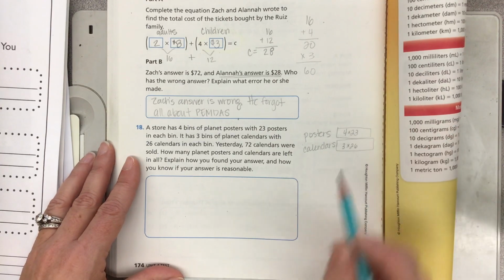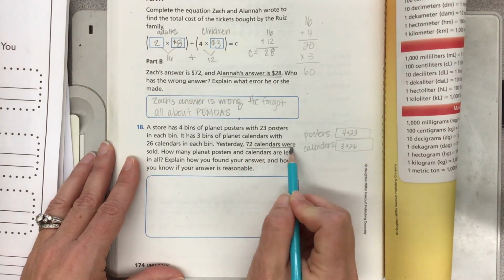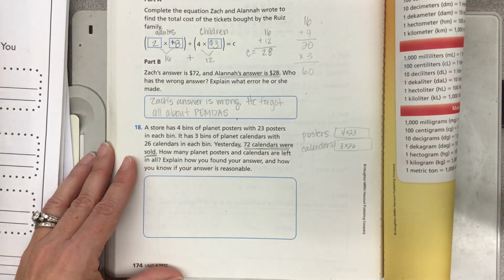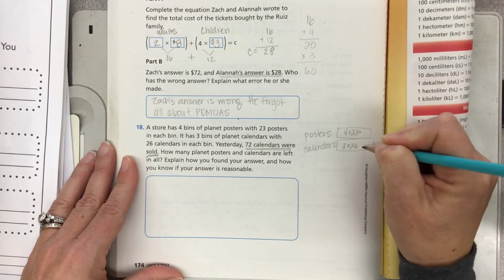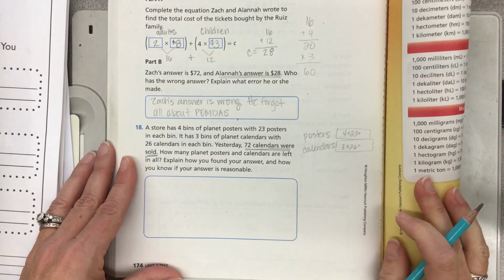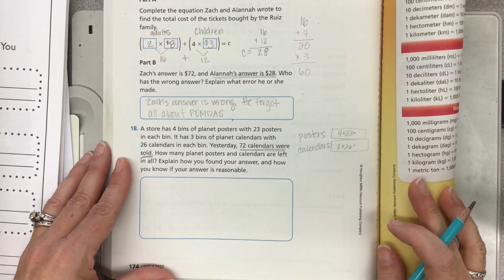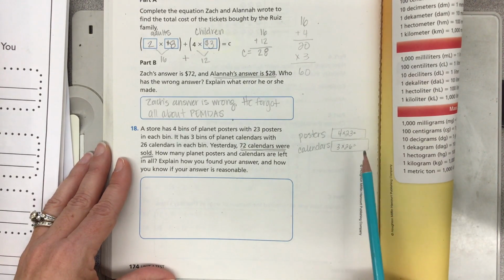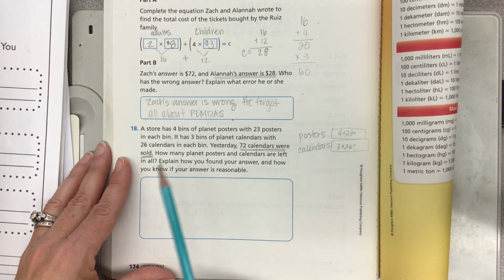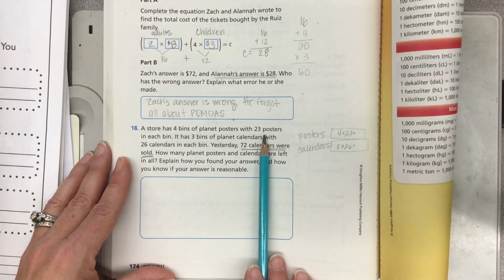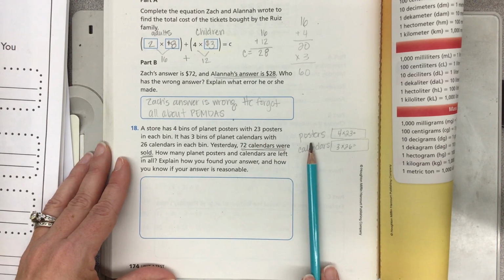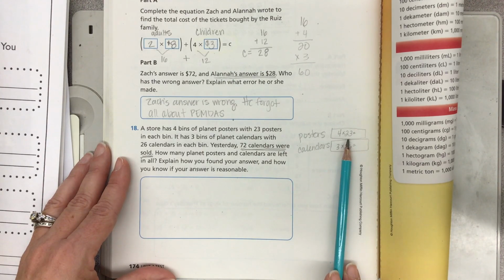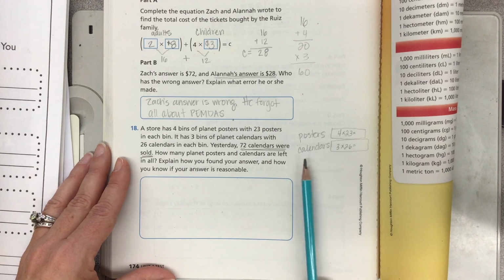So I think that before we even deal with this part, 72 calendars were sold, I feel like we should figure out how many they started with. What do you think? Okay, so let's solve for 4 times 23 and 3 times 26. Go ahead and get started, Joseph. So there's 4 bins with 23 posters in each bin. So if you wanted to solve for how many posters there are, you would do 4 bins times 23 posters.